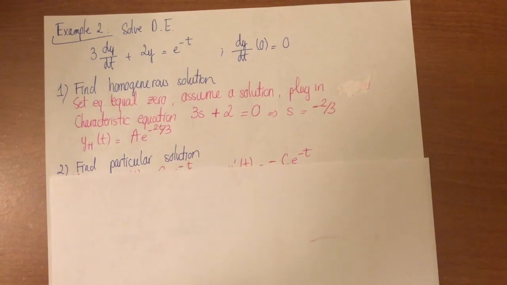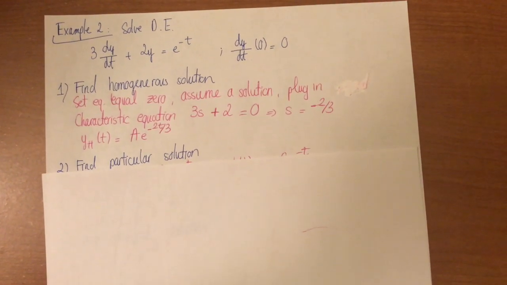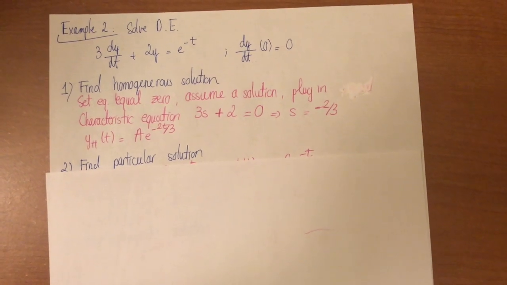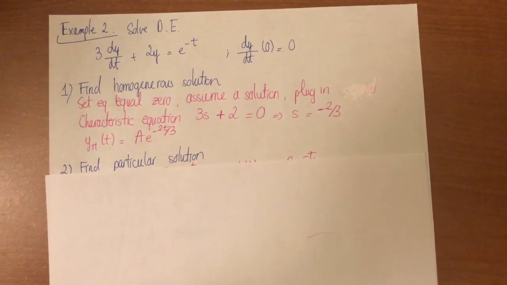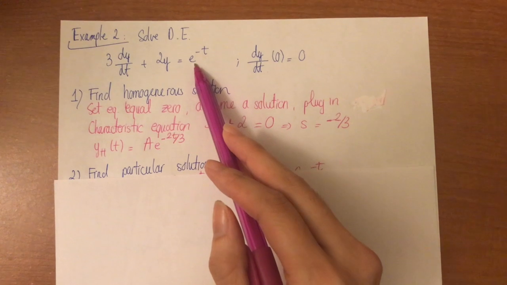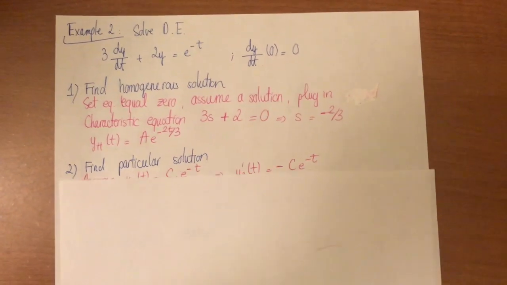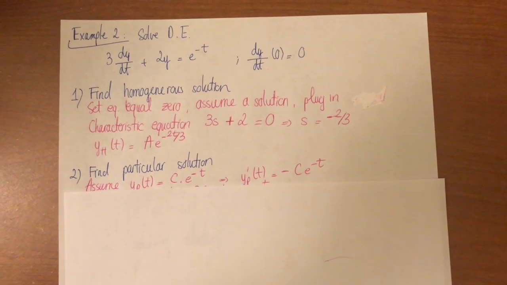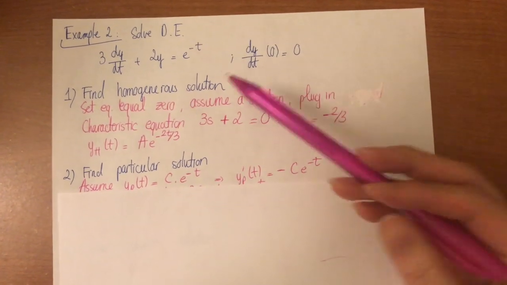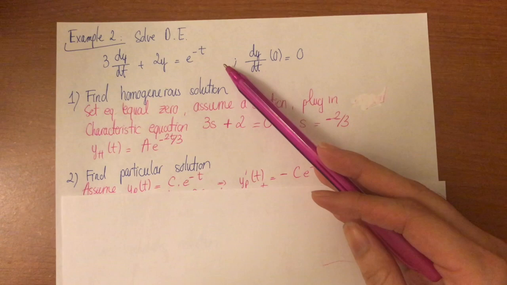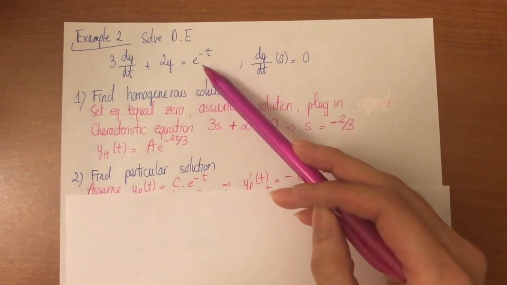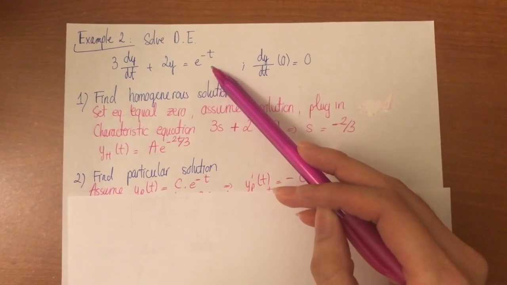The second step, find a particular solution. For the last problem, we assumed a solution to be a constant because we had a constant here. But in this case, we will assume the particular solution to be y_p(t) equals c e to the minus t, because this is the form of the particular solution.